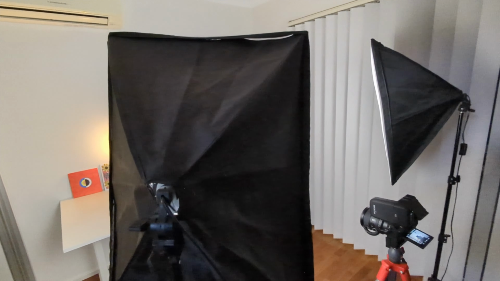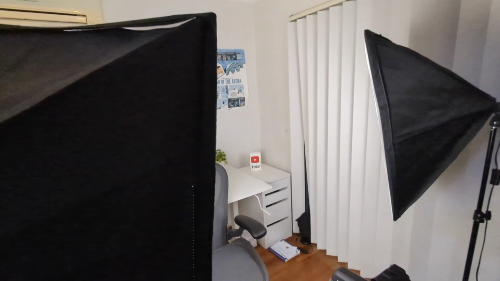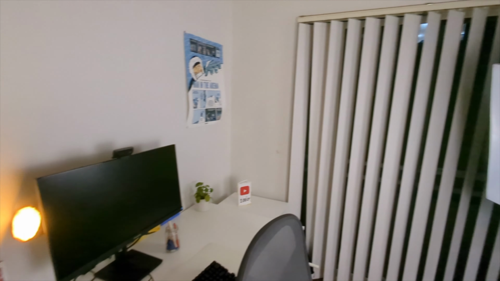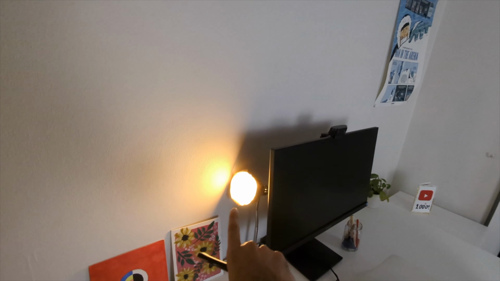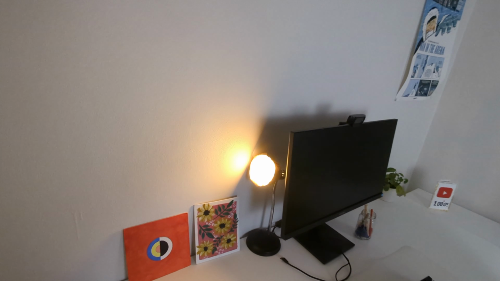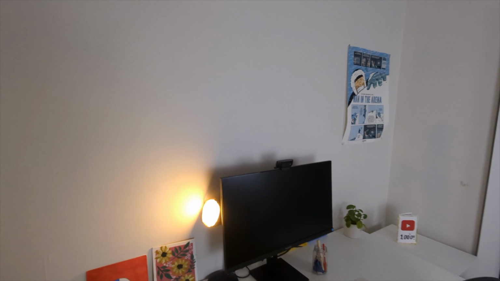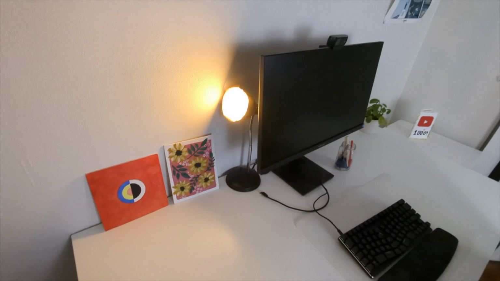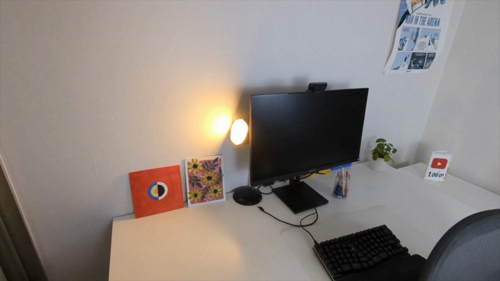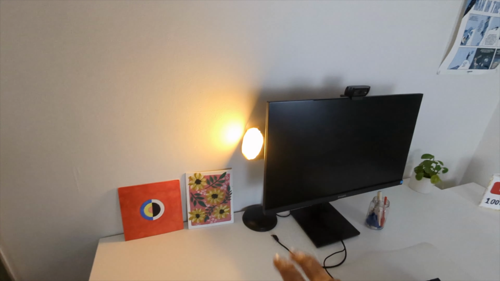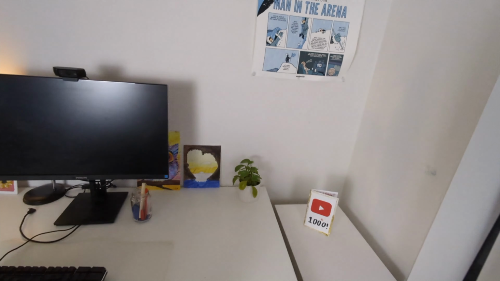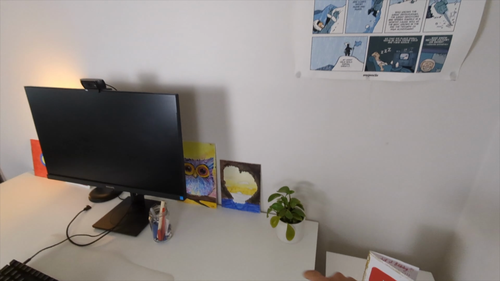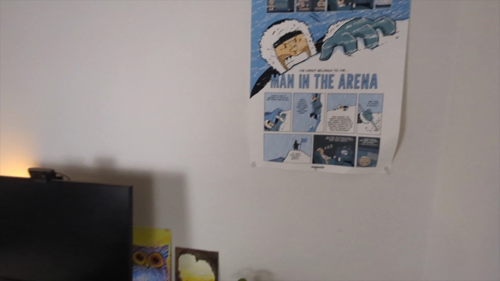Cool, so this is basically our final studio setup, and here we've got the 2 lights set up, and then we've got a backlight here which is nice for lighting up the background, and it works really well with the different colors here. And I try to keep my desk fairly simple here, not too much stuff. I do like the minimalistic look. I've just got a couple of paintings here, then my 1,000 subscriber card, and my favorite poster here.